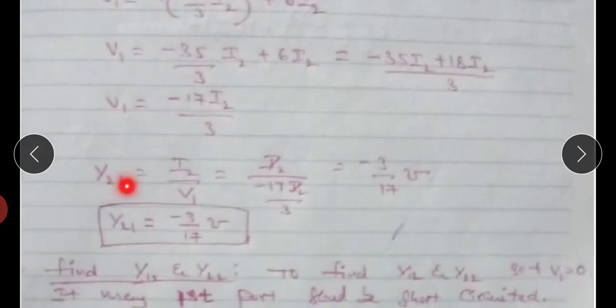So next, y21 equals, by the formula, i2 by v1. Substitute v1 equals minus 17 into i2 by 3. So finally y21 equals minus 3 by 17 mhos. So y21 equals minus 3 by 17 mhos.